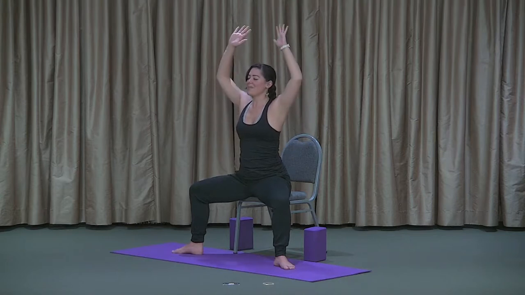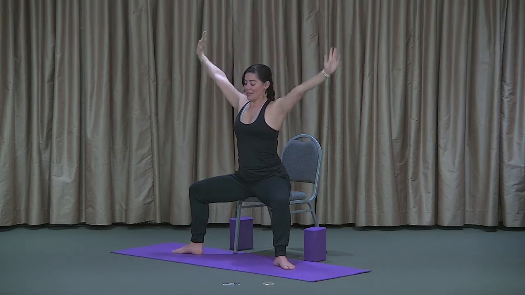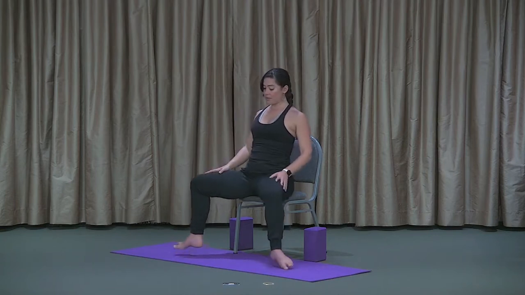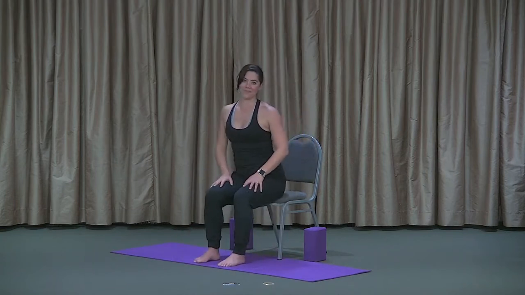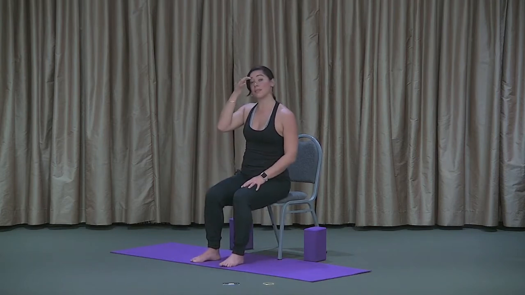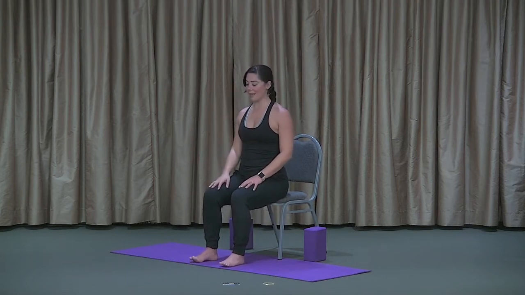Inhale up. And exhale those arms down. Go ahead and bring those feet back together. And let's try all that on the other side. We'll do something a little bit different for goddess pose on this side.